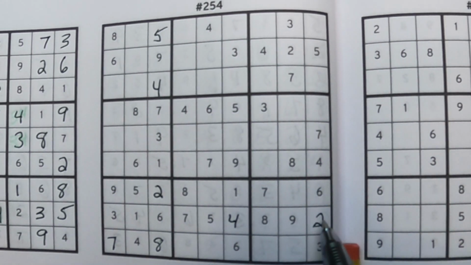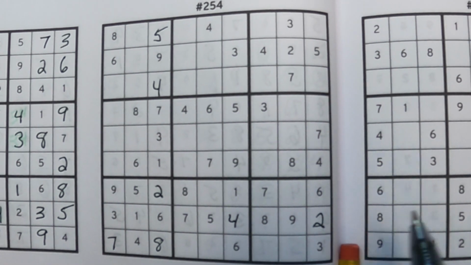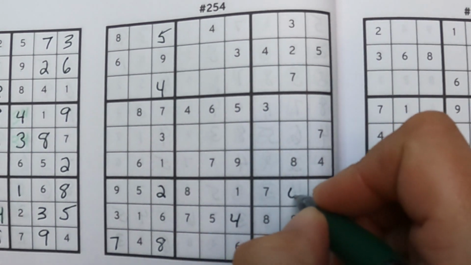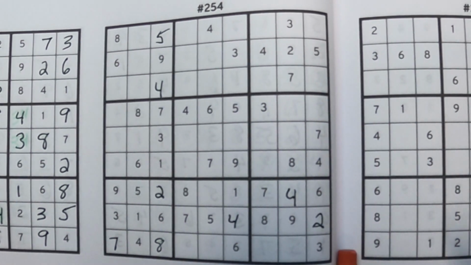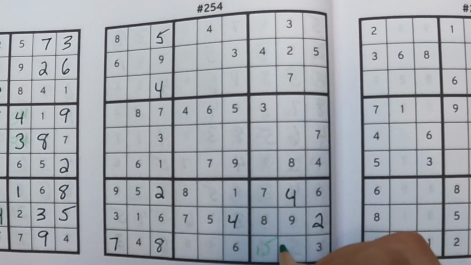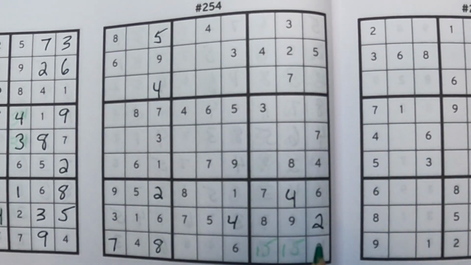For this box now, we're missing 1, 4, and 5. We've got a 1 and 5 here, so this is our 4. I don't see any other help. So 1, 5, 1, 5.